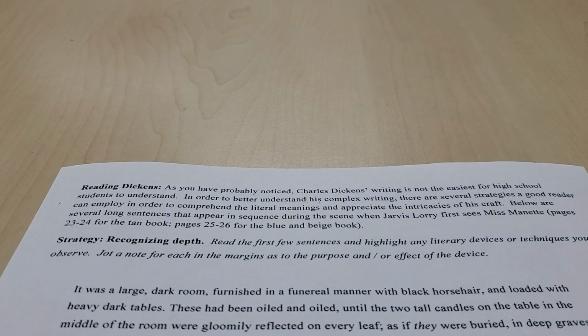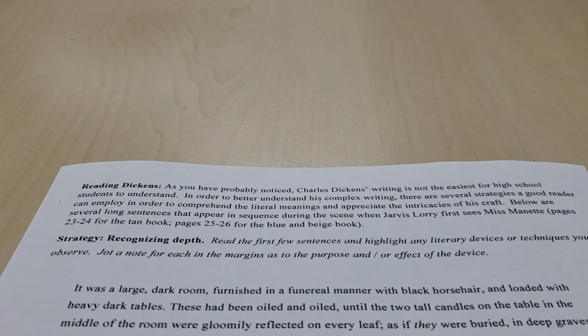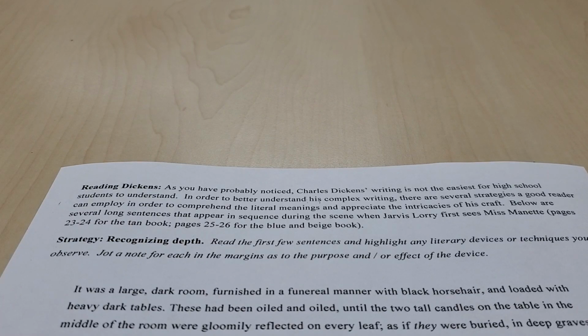First off, I'm going to start us with some sentences that take place right as Mr. Lorry is meeting Miss Manette. It's in book 1, chapter 4. And there are 4 sentences in a row that I think show a variety of different techniques that you'll need in order to be able to read Dickens really well.